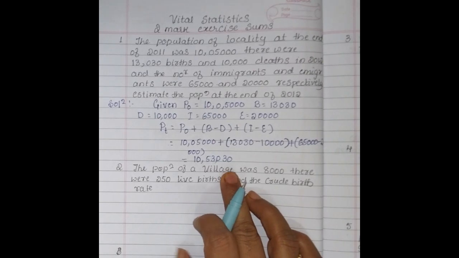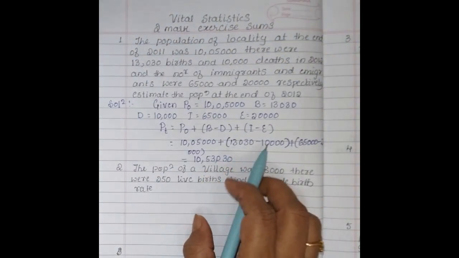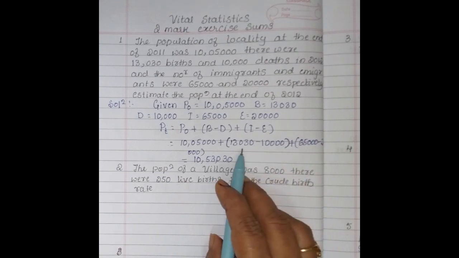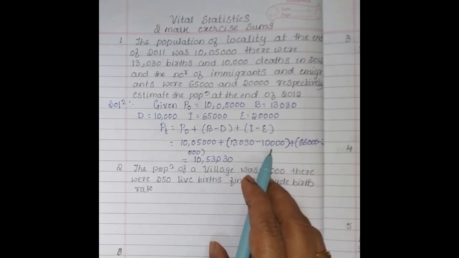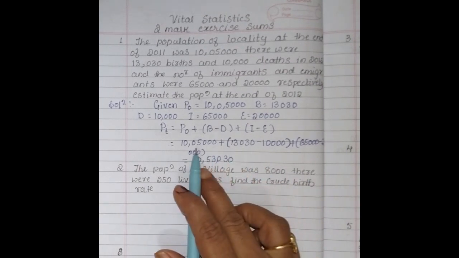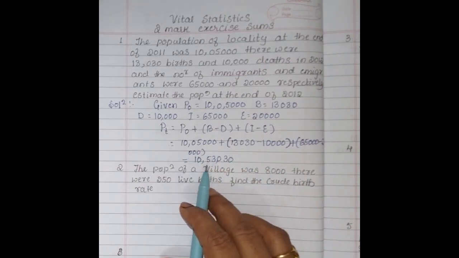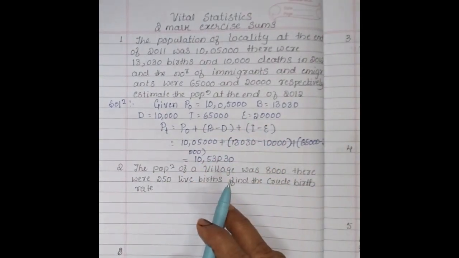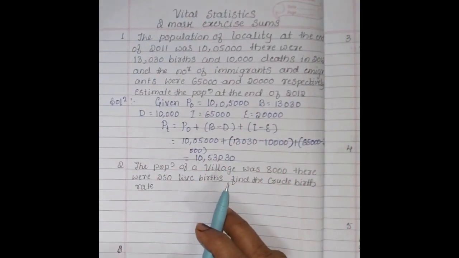First you clear the brackets: 13,030 minus 10,000, and 65,000 minus 20,000, then you add these to the population and get the answer. This is a 2 marks question.